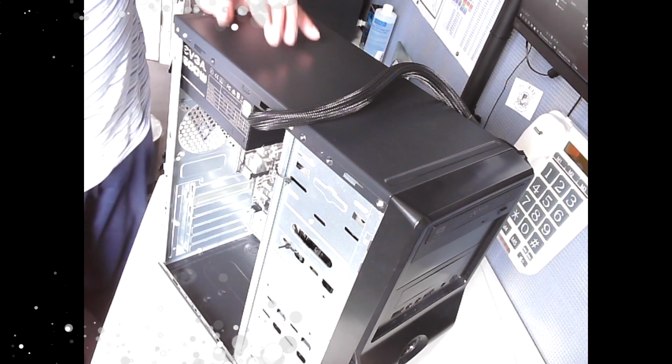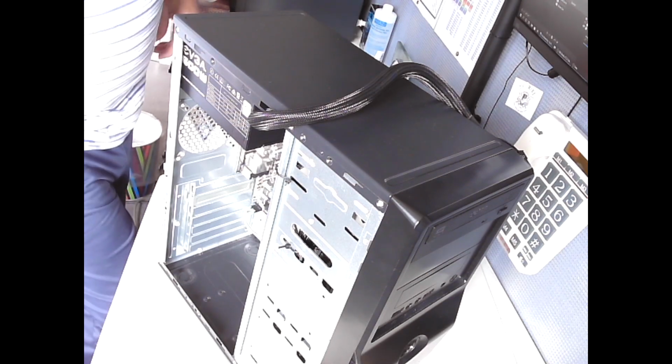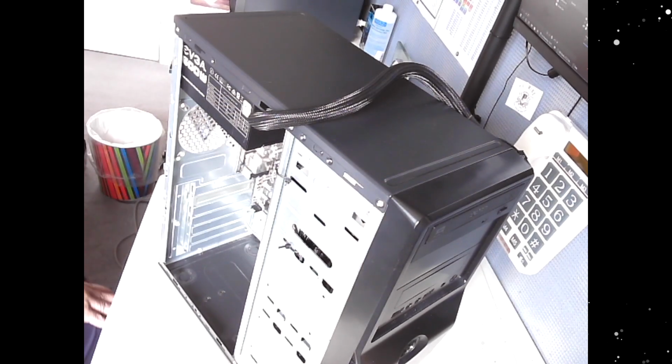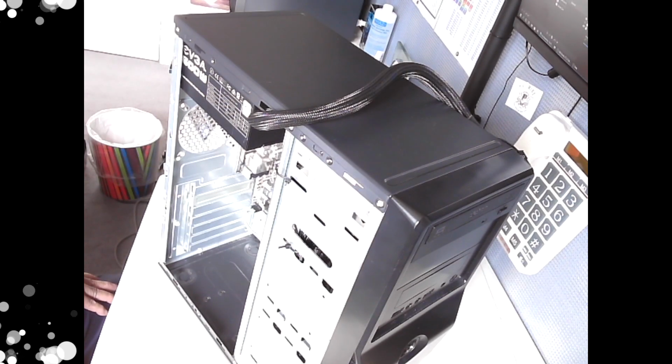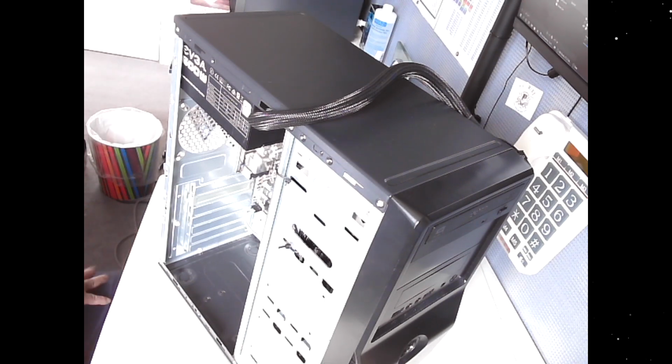Nope, sorry, I don't have a 120 fan. I'm going to have to order one and fit it at a later date. Maybe. I'd like to put a fan in there. Should be alright, but I don't have a 120 fan.